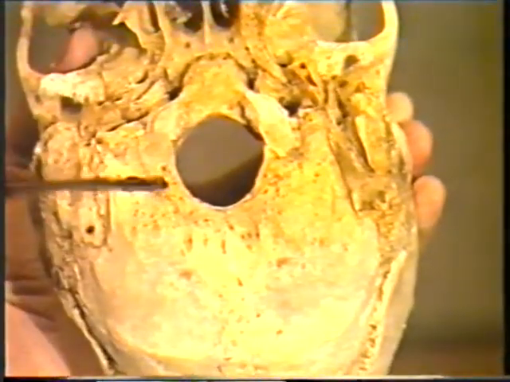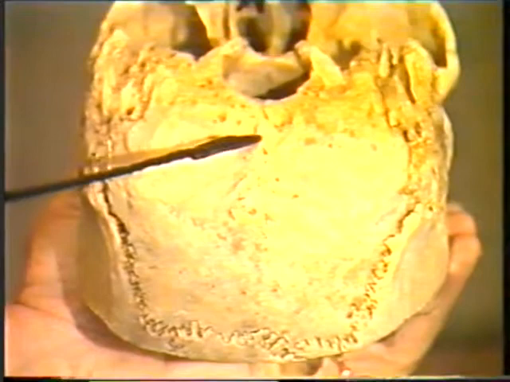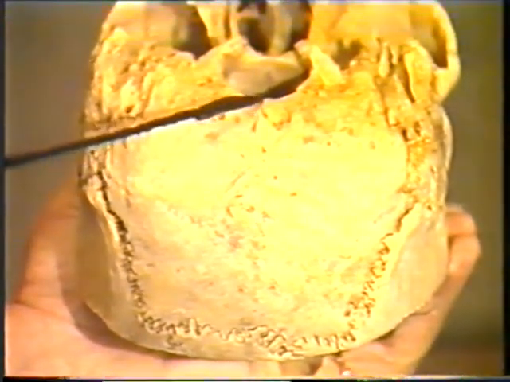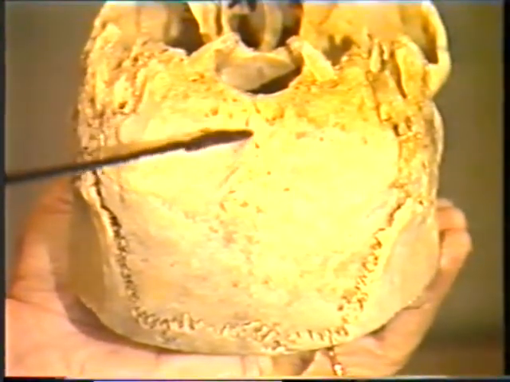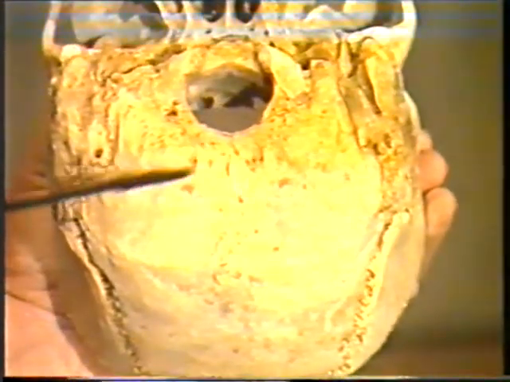Behind the foramen magnum, there is the external occipital crest, which extends as a median ridge from the foramen magnum to the external occipital protuberance. It gives attachment to the ligamentum nuchae of the neck. About midway between the foramen magnum and the external occipital protuberance, you find the inferior nuchal line, which extends laterally on each side, parallel and below the superior nuchal line. The muscles of the back of the neck are attached to these lines and the area in between them.